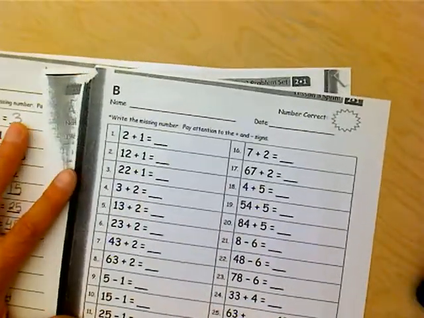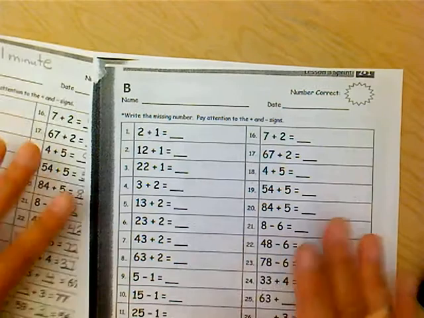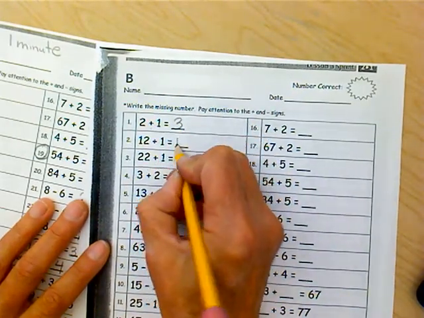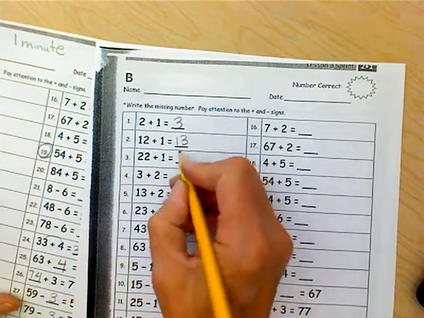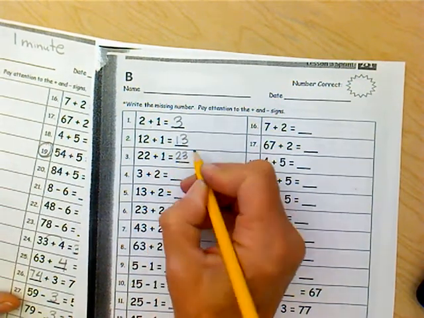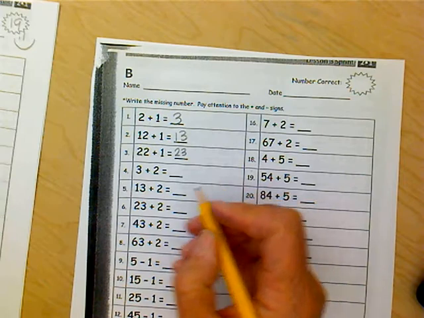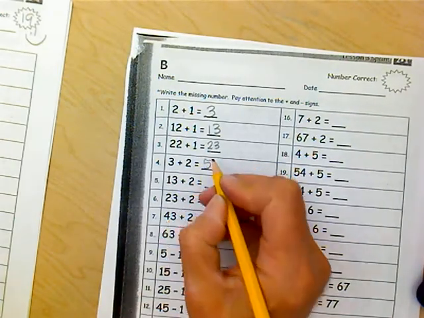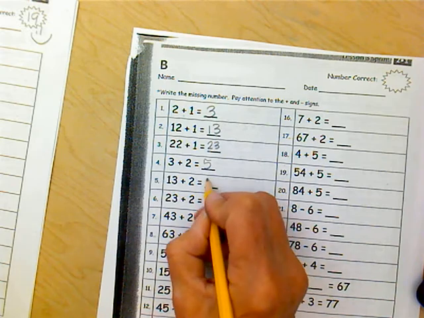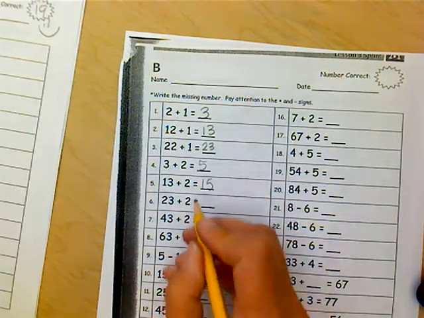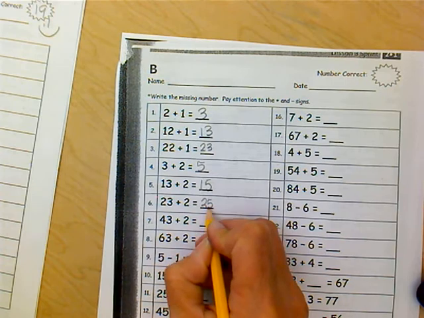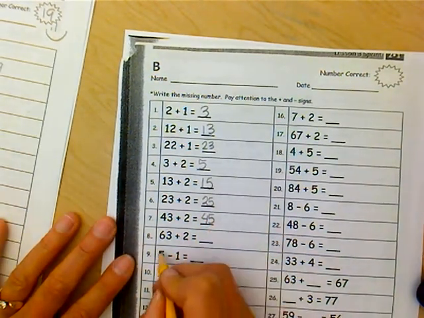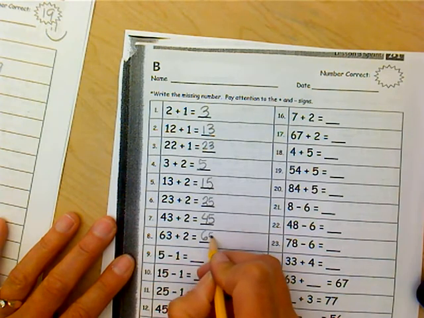Are we ready? Here we go. Whoops. 2 plus 1 is 3. 12 plus 1 is 13. 22 plus 1 is 23. 3 plus 2 is 5. 13 plus 2 is 15. 23 plus 2 is 25. 43 plus 2 is 45. 63 plus 2 is 65.